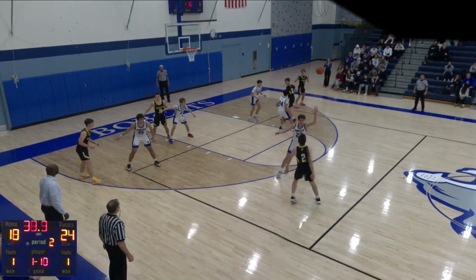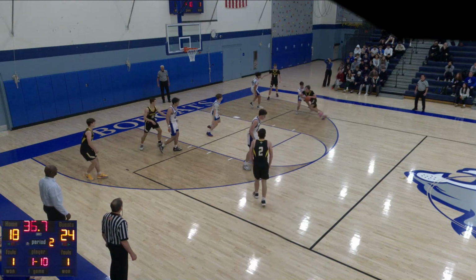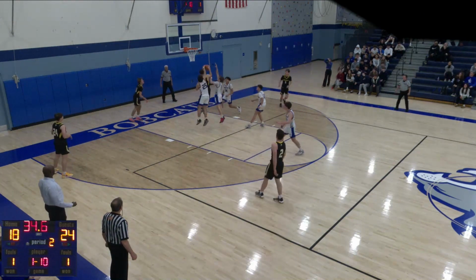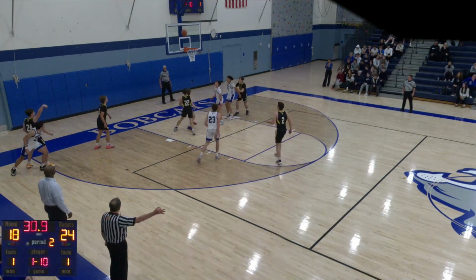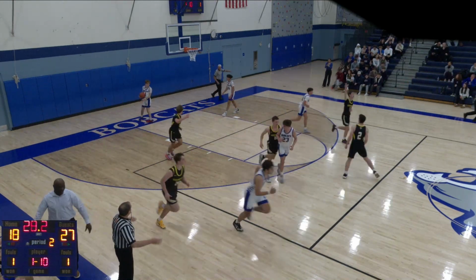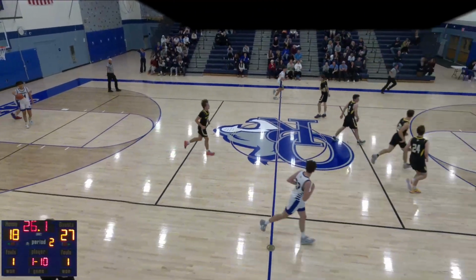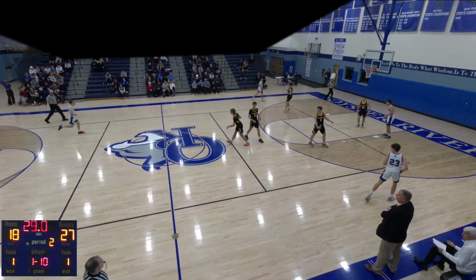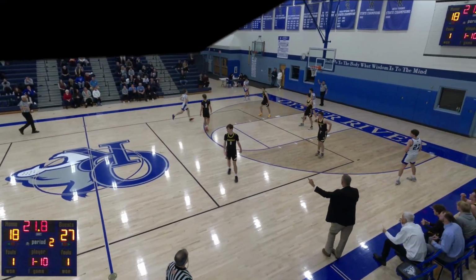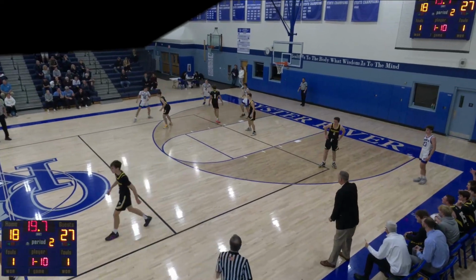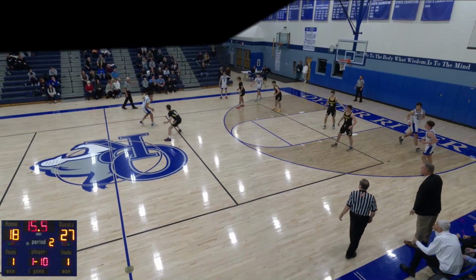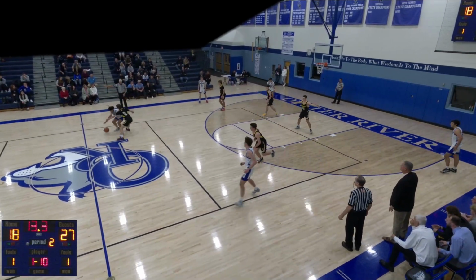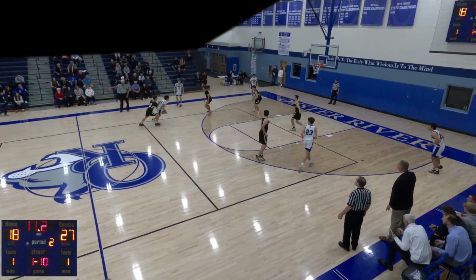Souhegan at the top of the key. Now to the corner. Driving in is Hickman. He's going to go up. No good. Rebound by Souhegan. That's a corner 3. And that's Zagira! Zagira the 3 for Souhegan. Jernigan going to slow it down. Maybe looking for the last shot. 20 seconds left in the half. Jernigan. Wasting time here. He's going to dribble around.